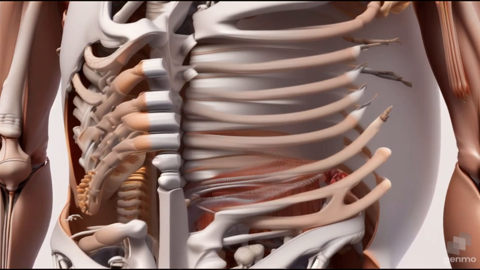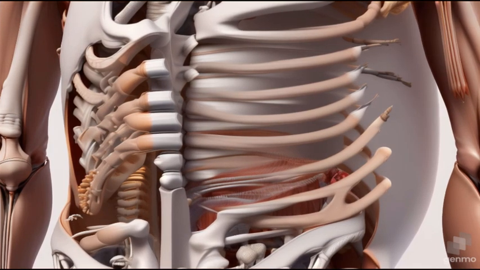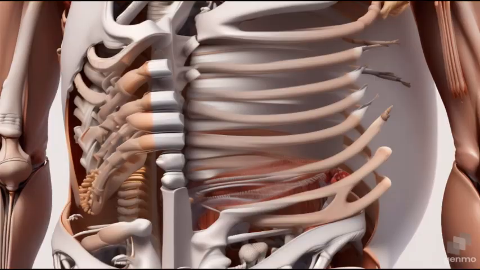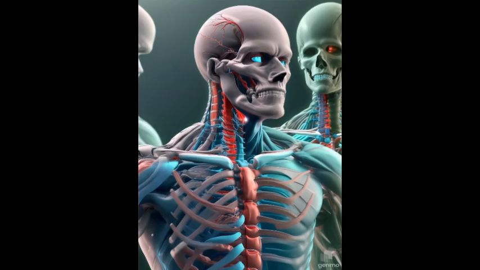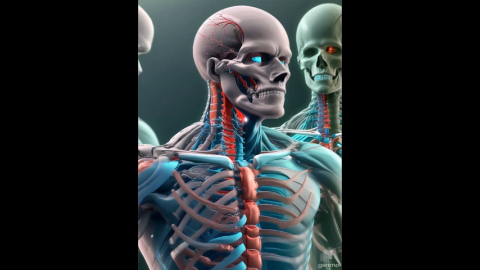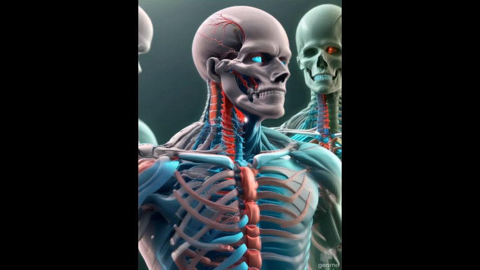From it also are derived the enamel of the teeth and the anterior lobe of the hypophysis cerebri, the epithelium of the cornea, conjunctiva and lacrimal glands, and the neuroepithelium of the sense organs.